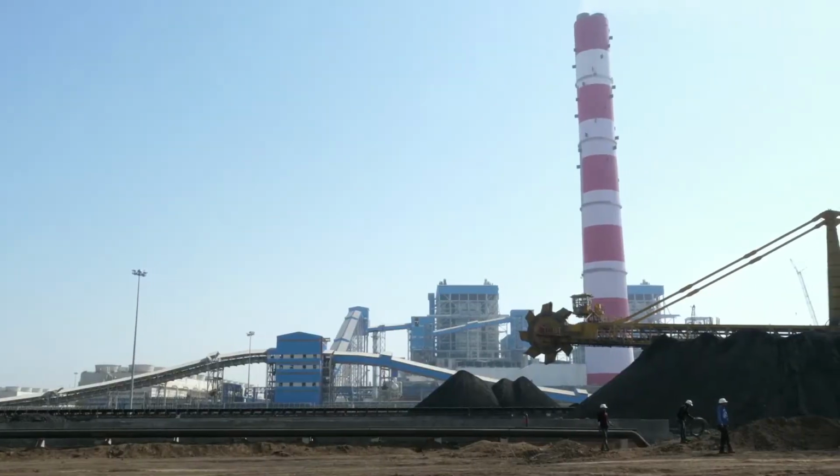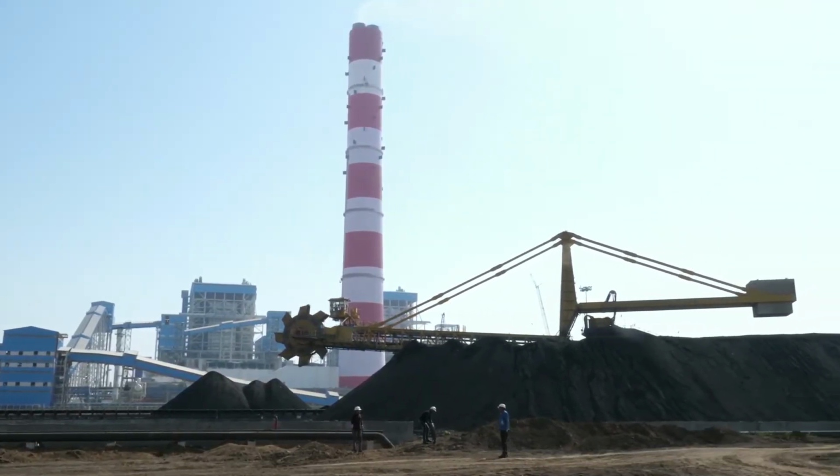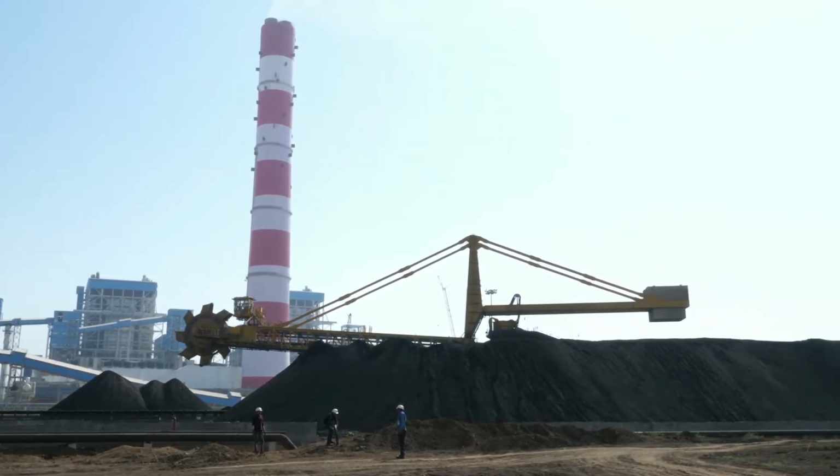There are various plants based on the fuel we use to produce the electricity, and the name of the plant is based on that fuel, like thermal stations where coal is used to produce electricity.